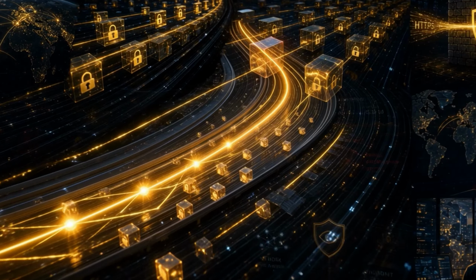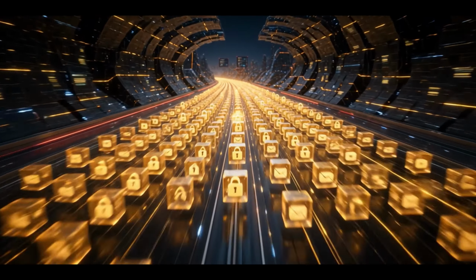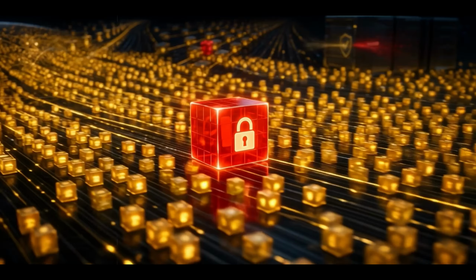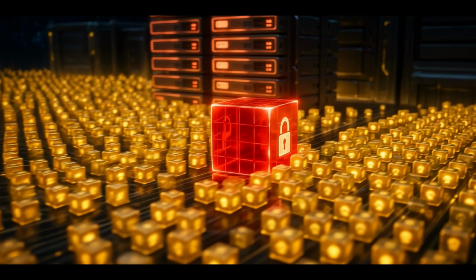Imagine this. Right now, millions of packets are moving across the internet. Emails, banking transactions, video calls, cloud applications. Almost all of them are encrypted. That's good. Encryption protects our data. But here is a problem.